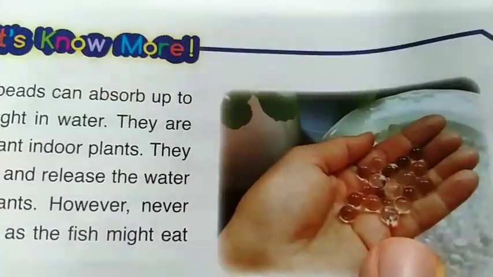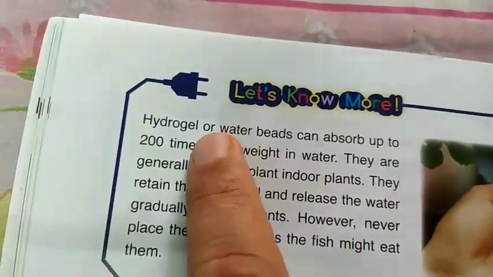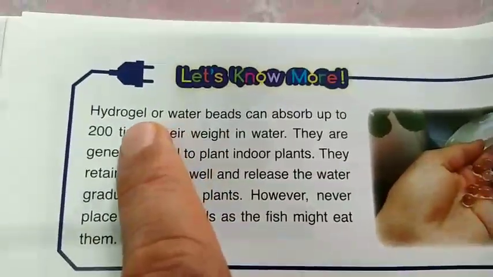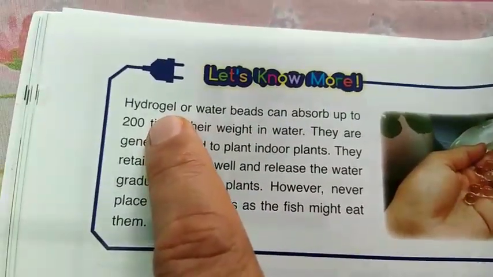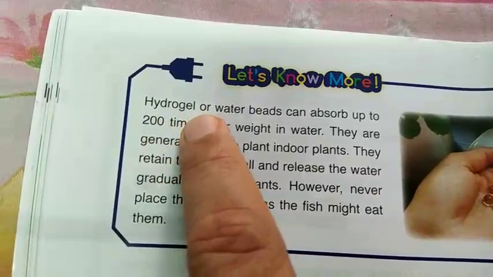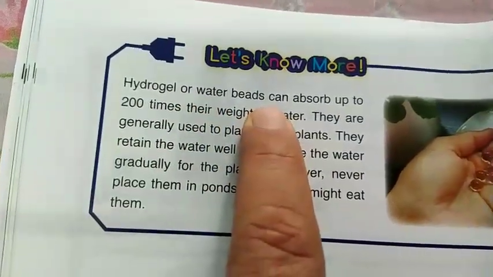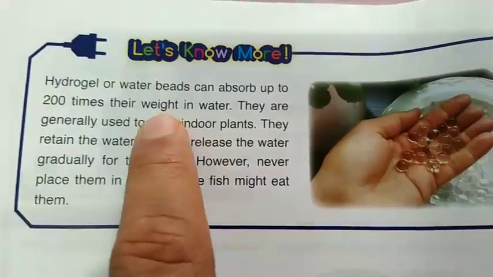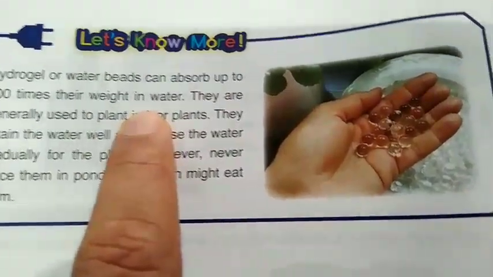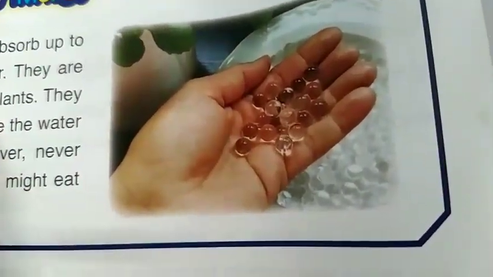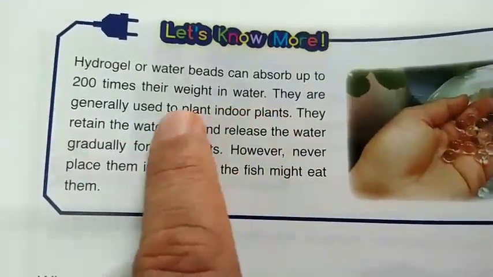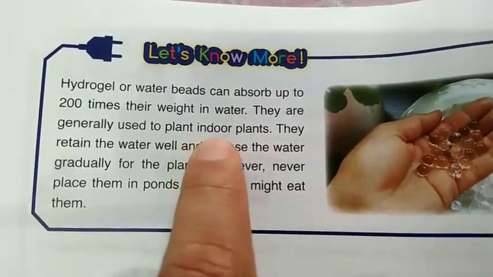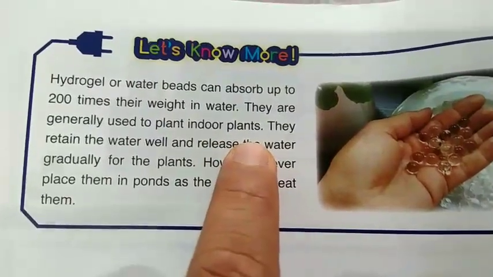Now, look at this picture. What is that? It's called hydrogel. Hydro means water. Gel, or water beads, can absorb up to 200 times their weight in water. Can you imagine that? They are generally used to plant indoor plants.